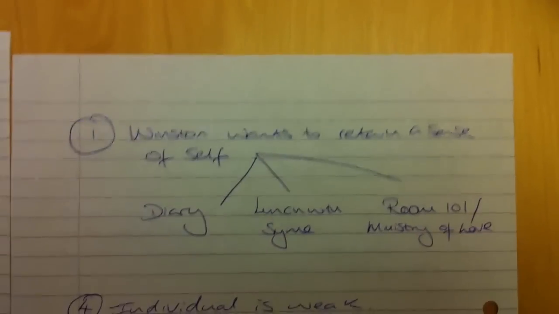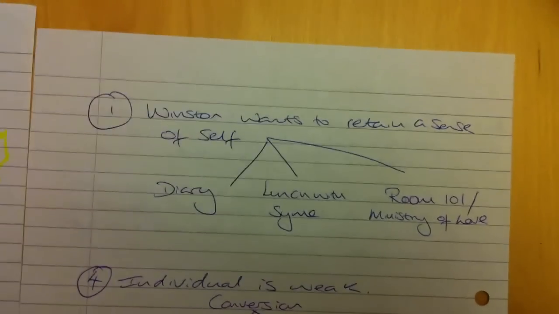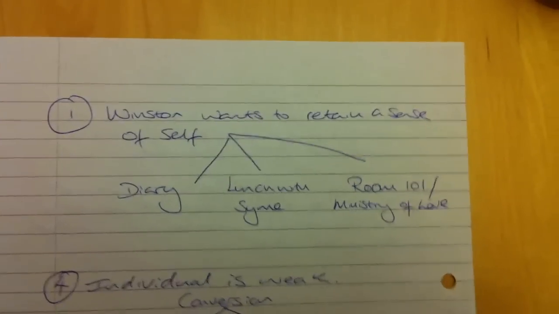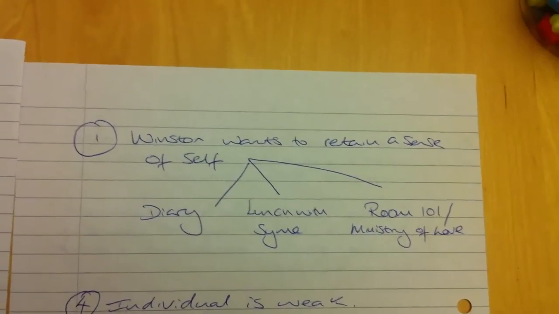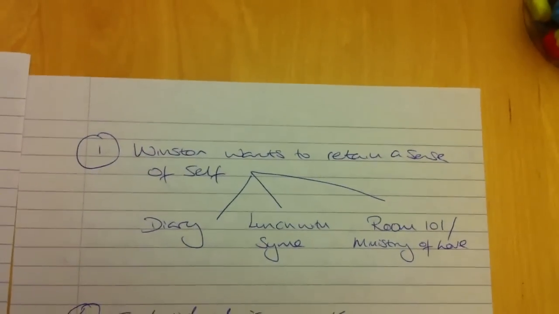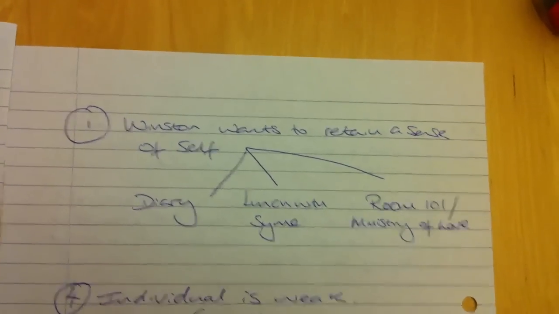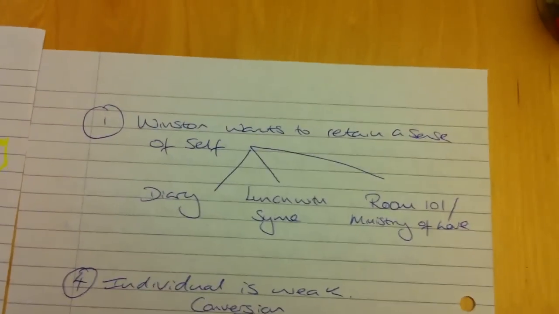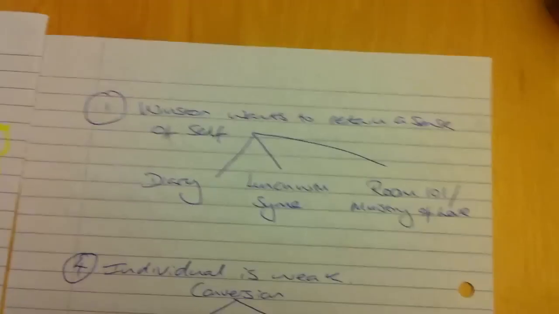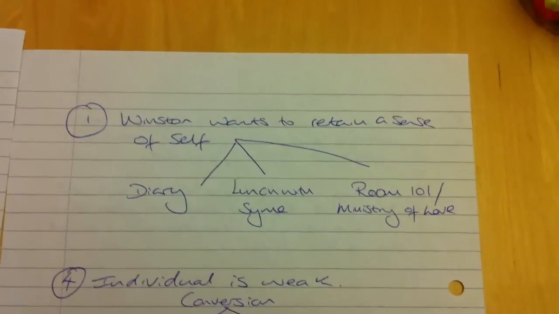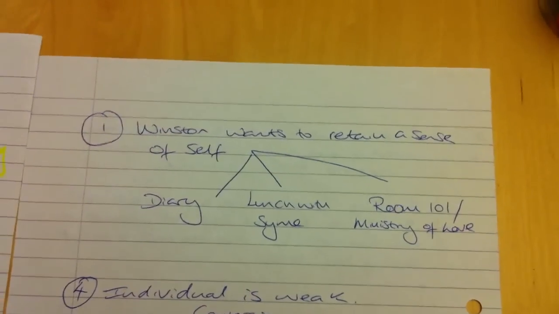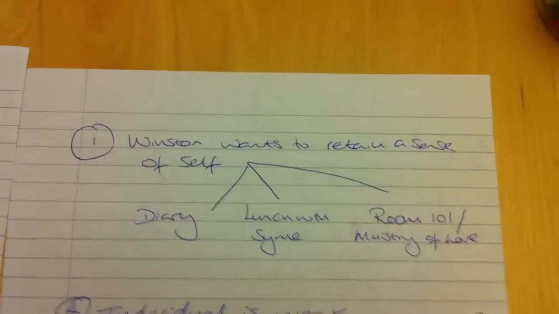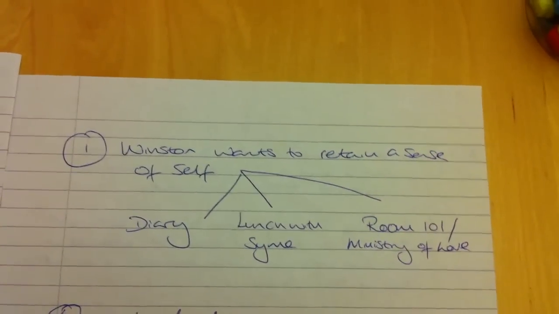Well, you could talk about him having lunch with Syme, because after all, it's when he has lunch with Syme that he thinks about Newspeak, and he looks around him and he notices the fact that everyone around him just seems to be talking like they're on some kind of record and they're just repeating ideas from the party. But not only that, you actually could go all the way to the end of the novel, or towards the end of the novel, when he's in the Ministry of Love, and you see him trying to really fight against the party, and you see the fact that he clings on to this idea that to die hating them was freedom. So all those things would be relevant to that topic, Winston wanting to retain a sense of self.